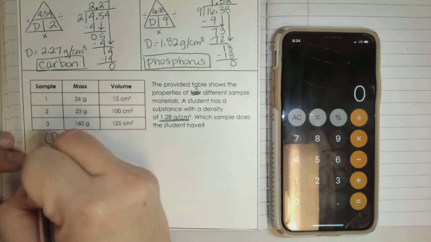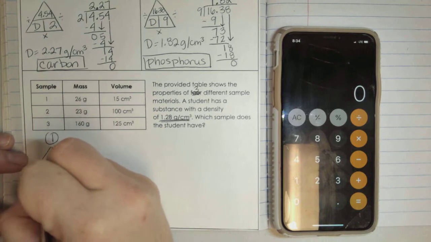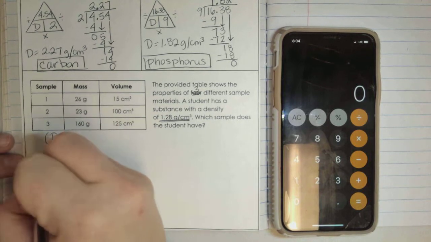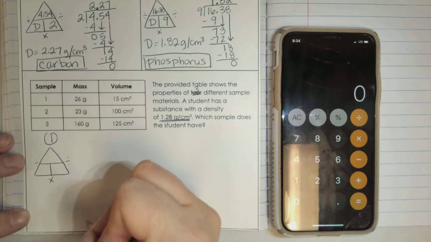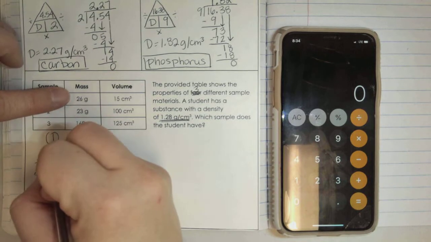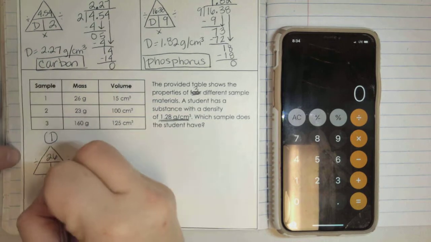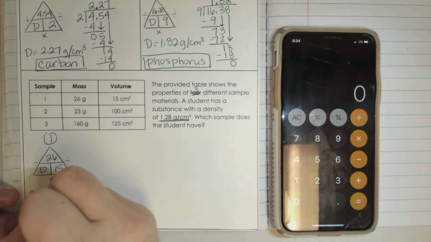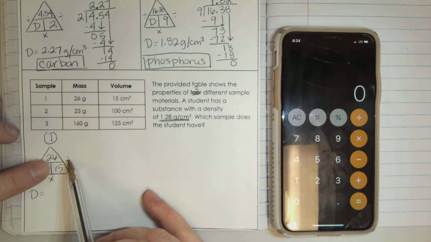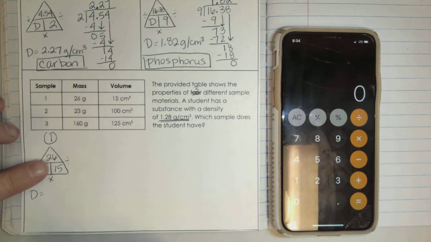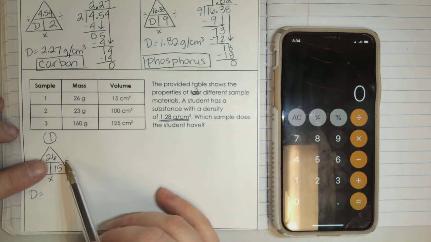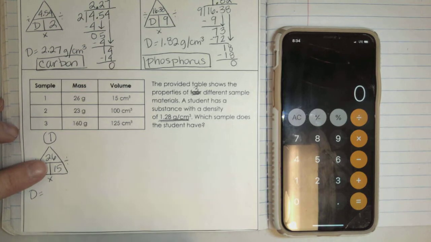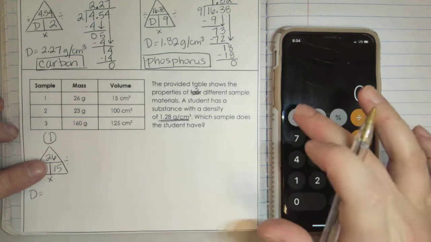So for sample 1, here's my triangle. Divide on the side, multiply on the bottom. For sample 1, my mass is 26. My volume is 15. I'm looking for density. So 26 divided by 15. Even when you're using a calculator, you've got to know the formula and you've got to know how to use a triangle, because if you do 15 divided by 26, you're going to get a completely different answer, and that's not going to be correct.